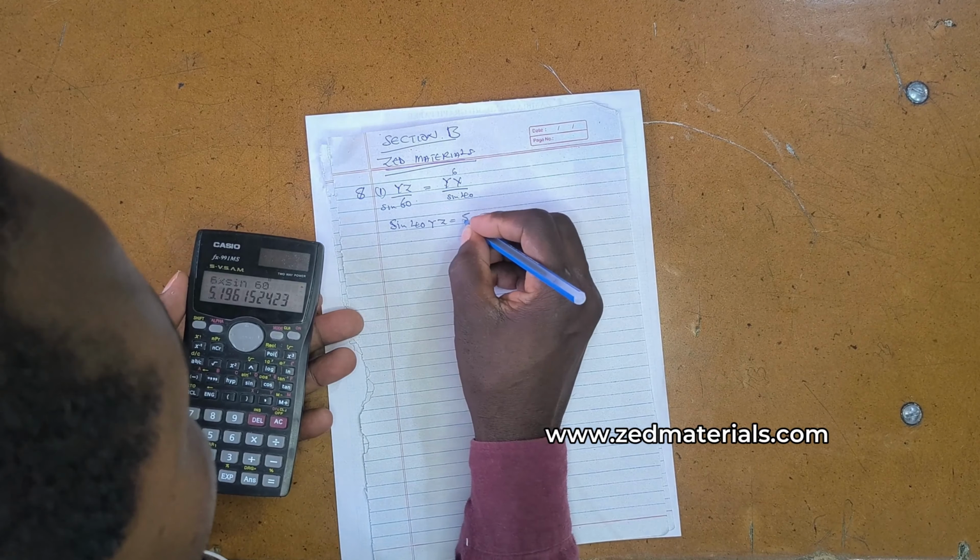Then I'll have area is equal to half, which is 0.5, multiplied by A, which is 6, multiplied by B, which is 8, multiplied by sine of the angle on Y, which is 80. Then from there you just multiply: 0.5 multiplied by 6 multiplied by 8 multiplied by sine 80 gives me 23.6.